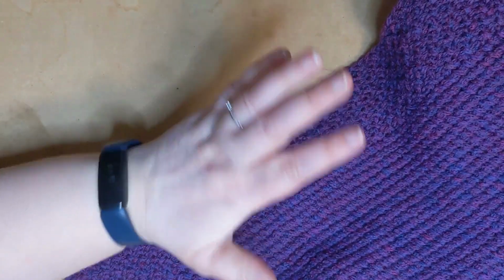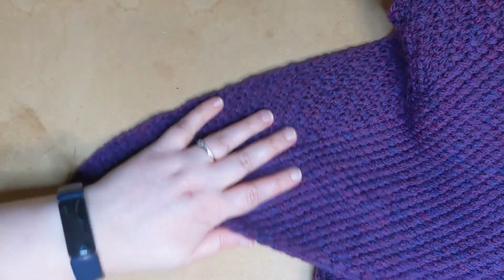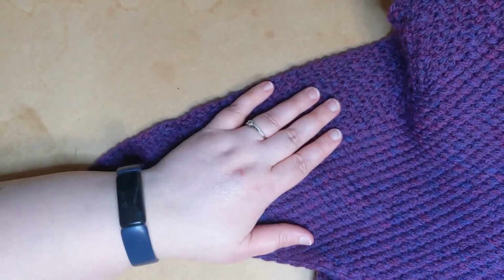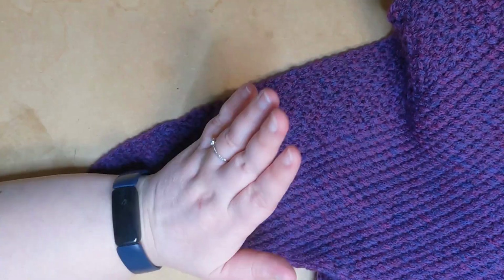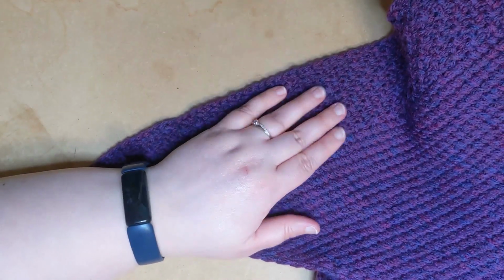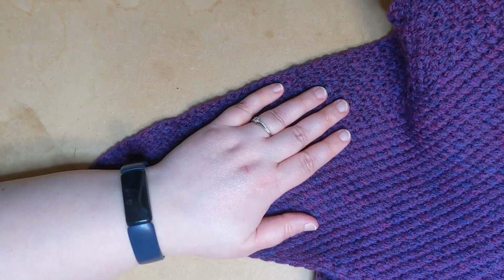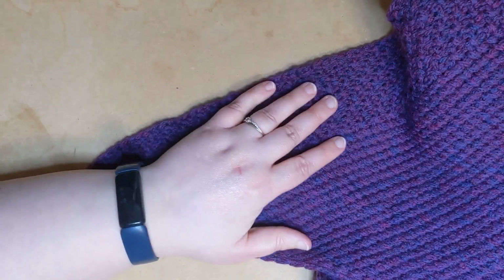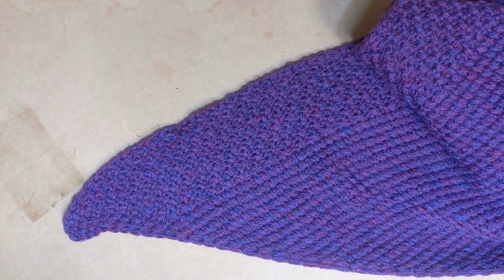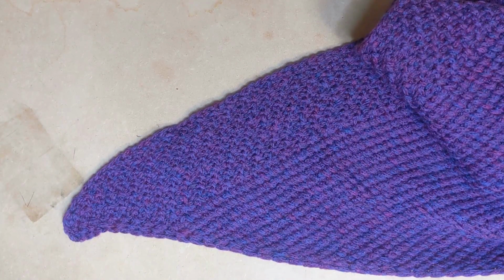I find Tunisian crochet really good for items that you want to be really thick. So shawls and scarves are really good. I'm not very good at Tunisian crochet, so I've only ever crocheted flat stuff in it. But you can do hats and everything. You can do hats, mitts. You can do a piece sweater. Those kinds of things are really good for Tunisian crochet.